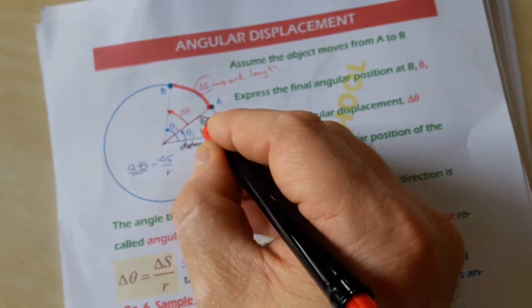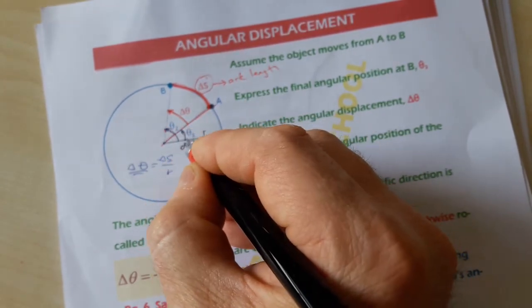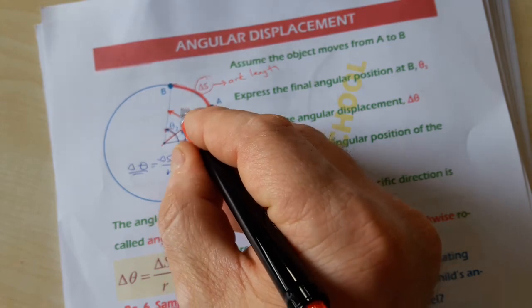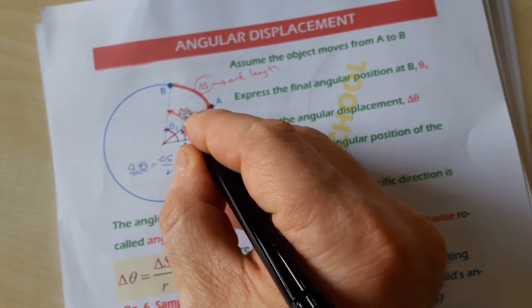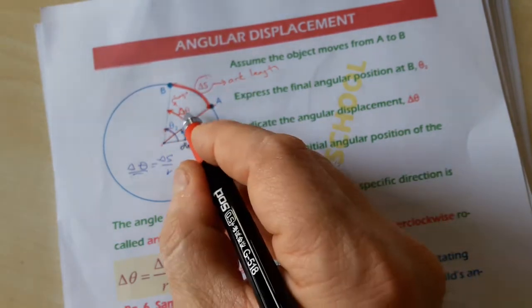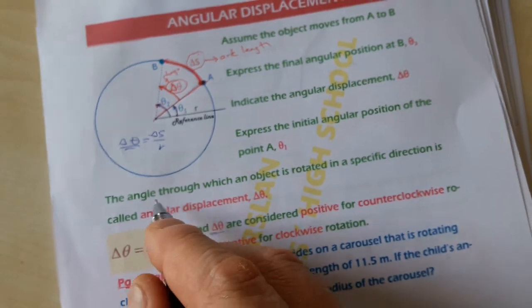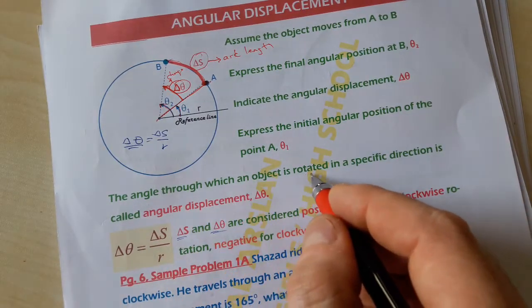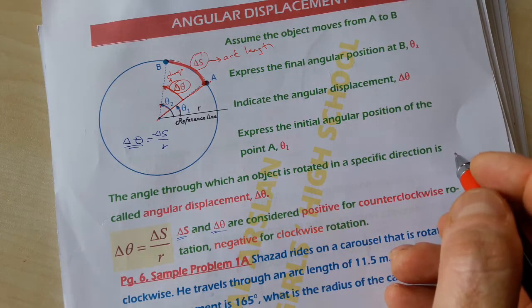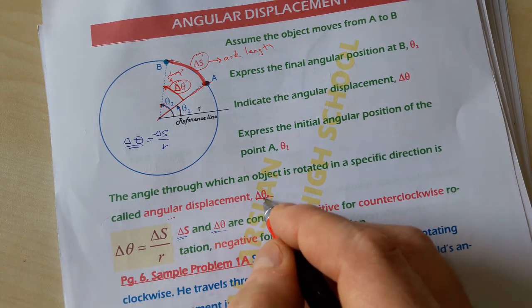Why? Initially the angle was theta 1, the final angle is theta 2. Is there a change in angle? Yes. That is why we say it's delta. Delta represents the change. So the angle is changing. This change in angle is known as angular displacement. The angle through which an object is rotated in a specific direction is called angular displacement, delta theta.